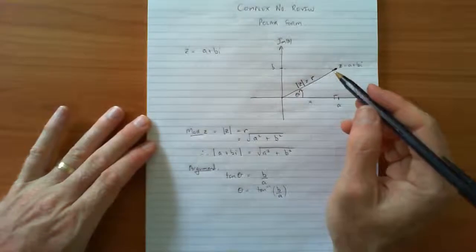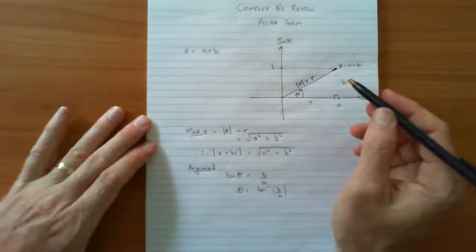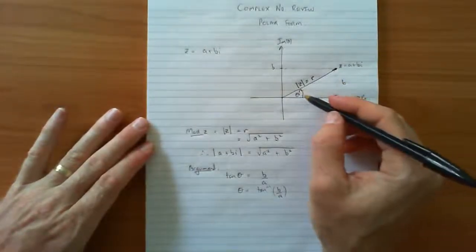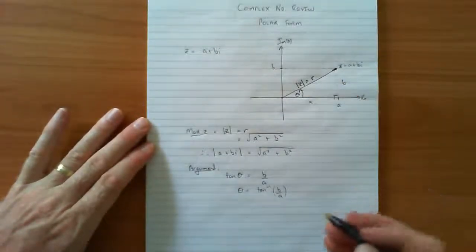Now there's a couple of important points to note about the argument of a complex number.